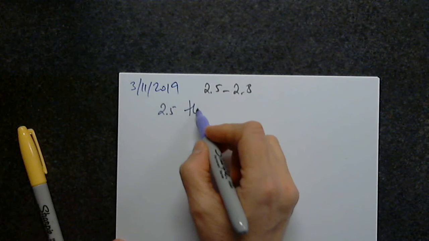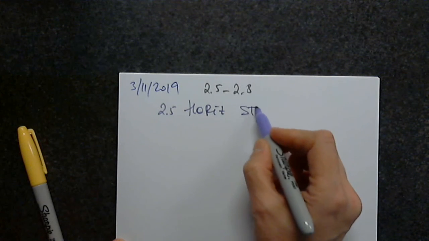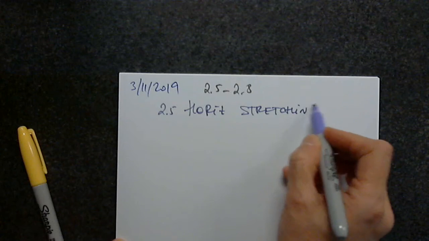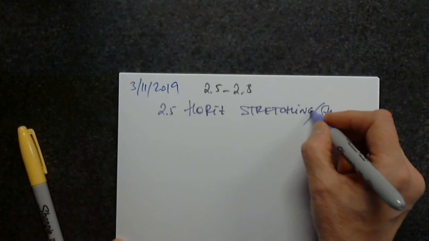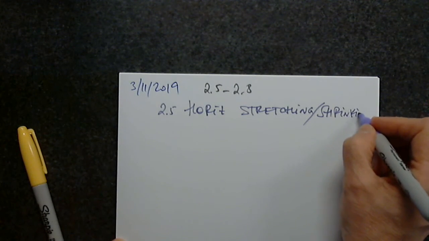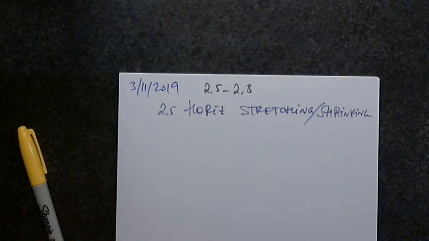Yes, I do have one transformation that we skipped, if you remember. We left it off. I will not test you on this transformation, which is a horizontal stretching or shrinking. I will not test you on this one. Why? Because this is really useful for trigonometric functions, but we don't have trig in this course. But I don't want to skip it, so I'll show you just one example to see what it means.